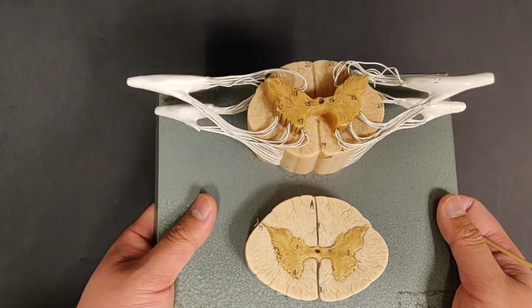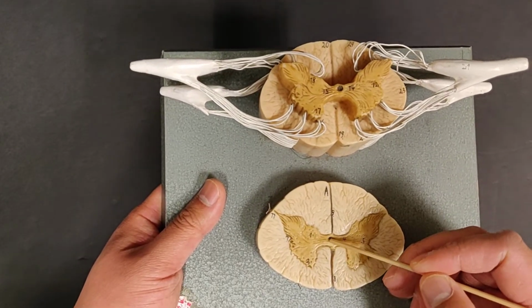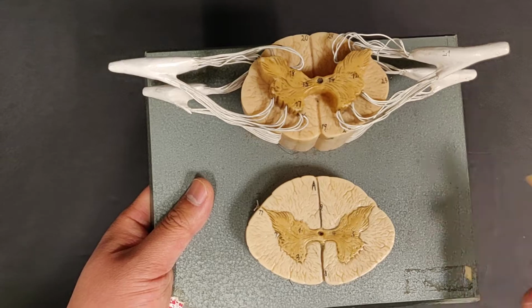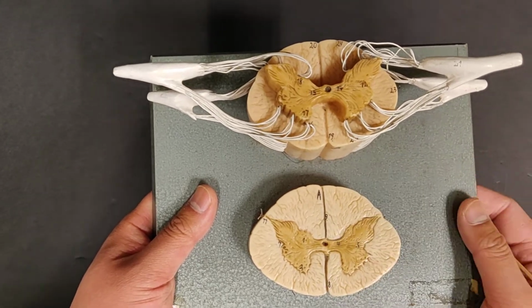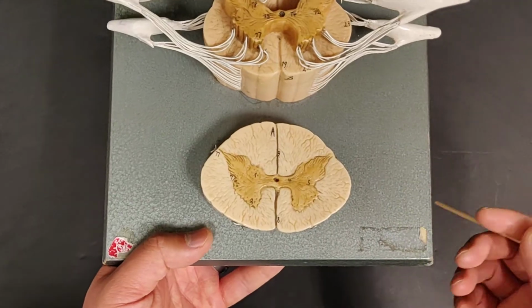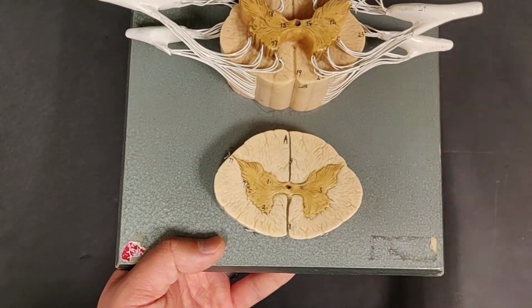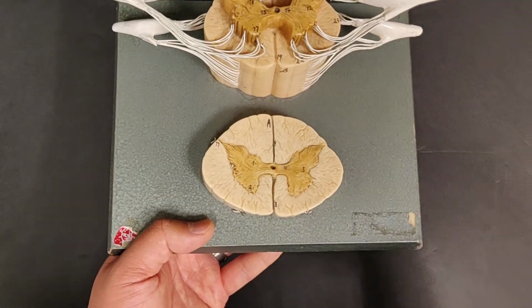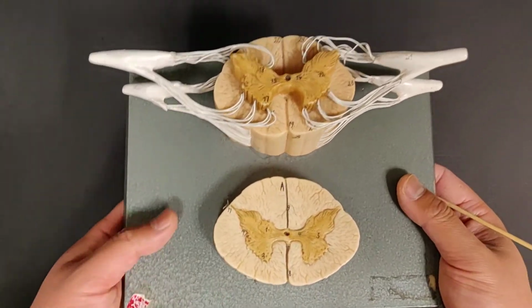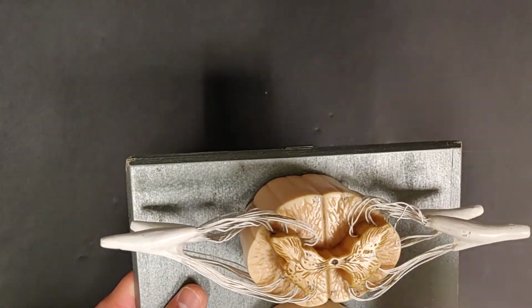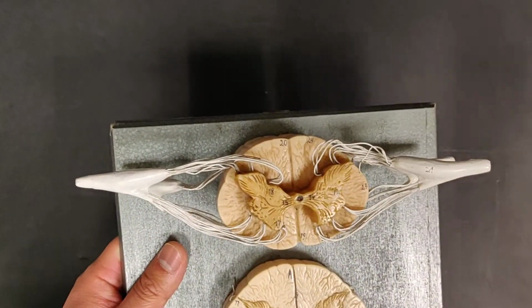Now the spinal cord is also going to have this little hole in the middle. This is going to be called the central canal. So this is the central canal, which is going to have cerebrospinal fluid, or CSF, running through it. And this is going to be part of the circulation of your cerebrospinal fluid, allowing for effective transmission of electrical signals.